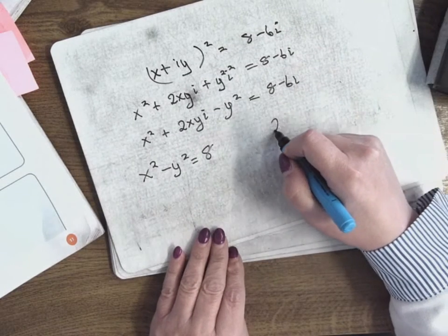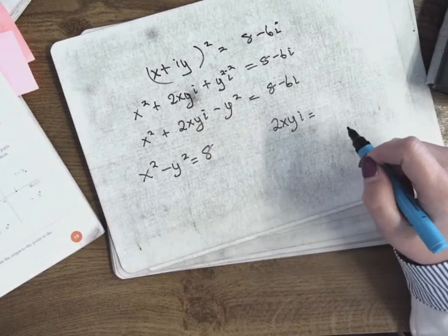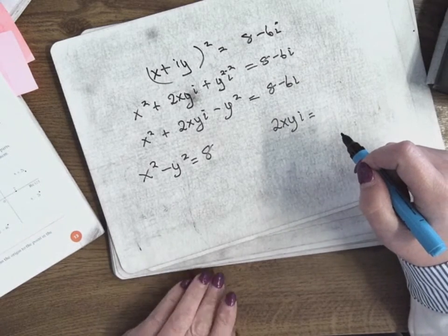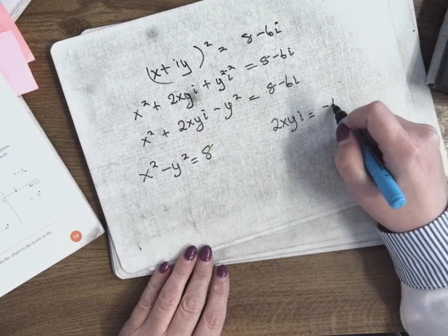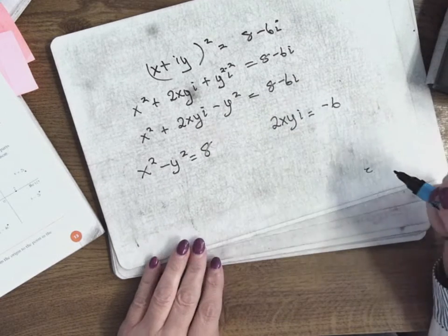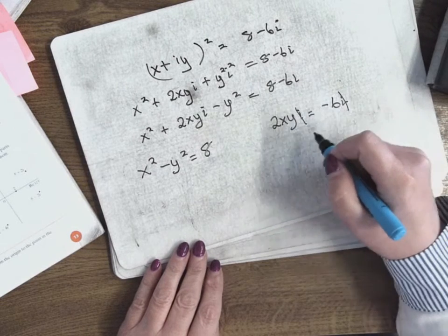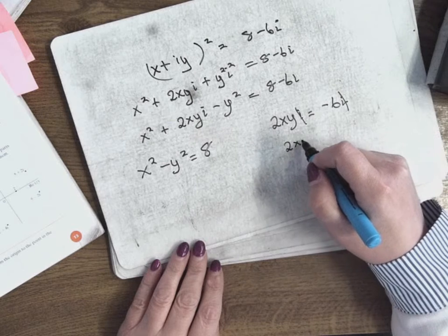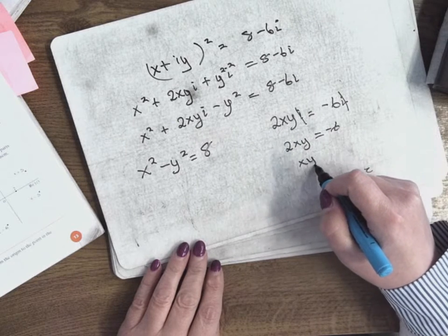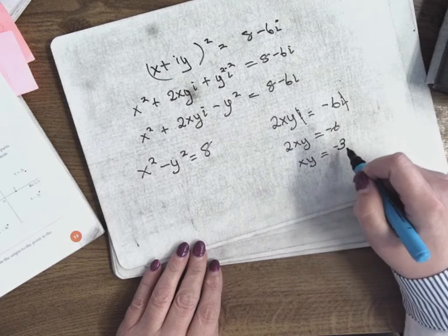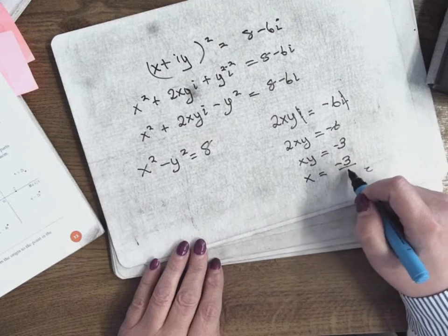The other one is 2xyi equals minus 6i. I was just checking the real. So you get 2xy equals minus 6. You'll get xy is equal to minus 3, divided across by 2. And then replace it with x is equal to minus 3 over y.